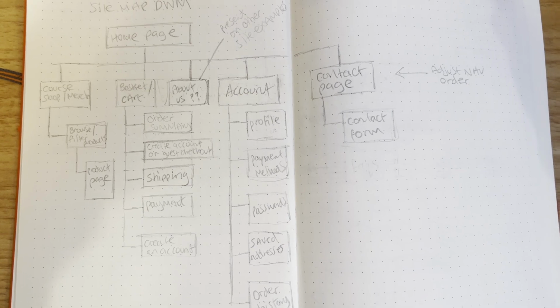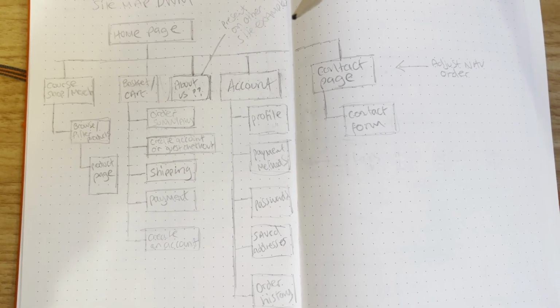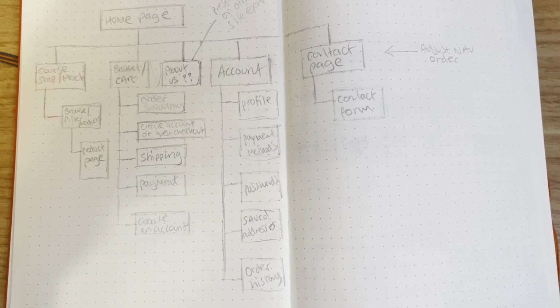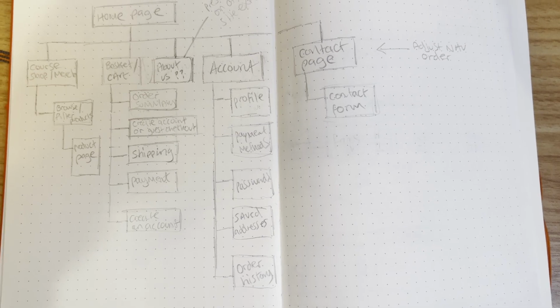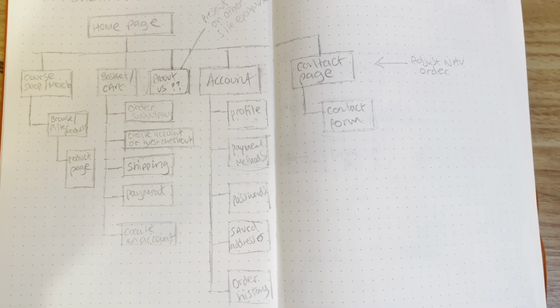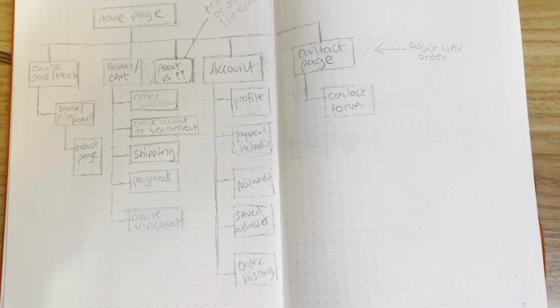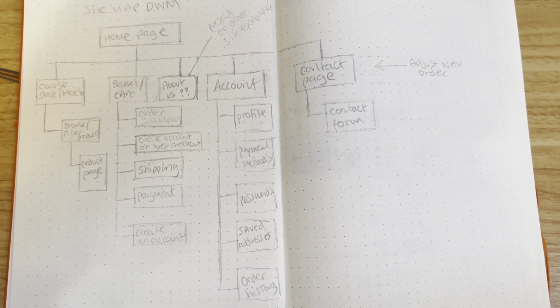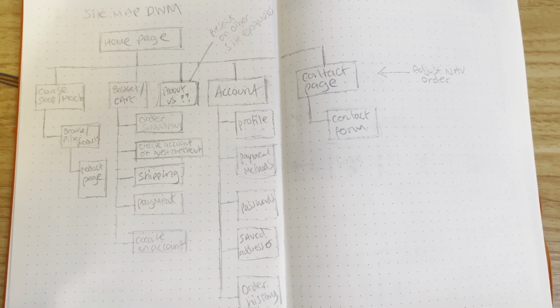So I've mocked up a potential page that we could use. We've got the account section here. So under the account section, if you create an account, you could have different sections like profile, payment methods, passwords, saved addresses, order history. And under the contact page just here, we've got our contact form. I've dug in a little bit deeper on some of the pages. We might not need to design all of them out right away, but it's good to get an idea of what the sitemap could be.